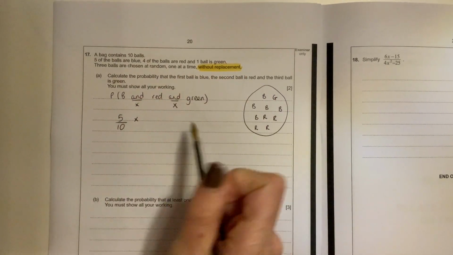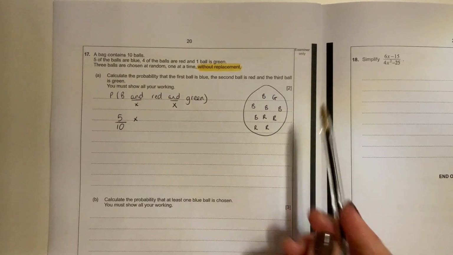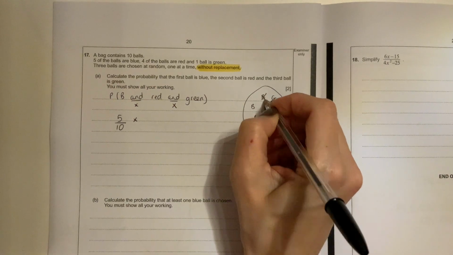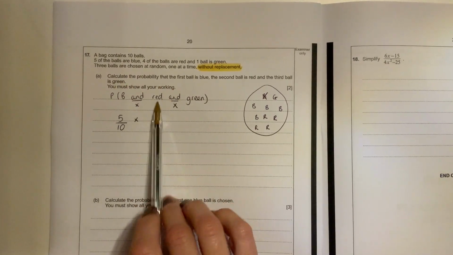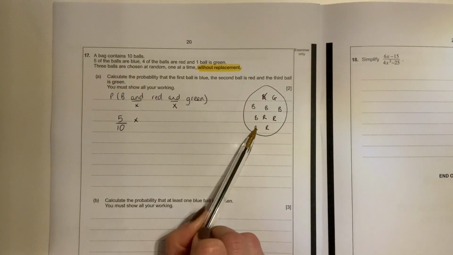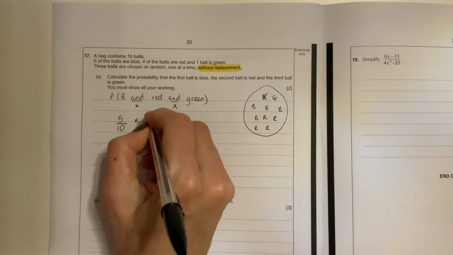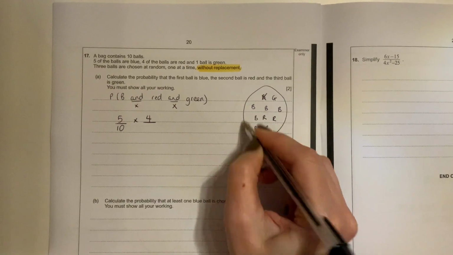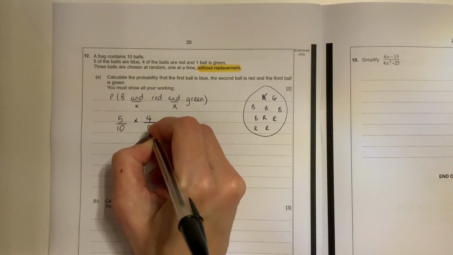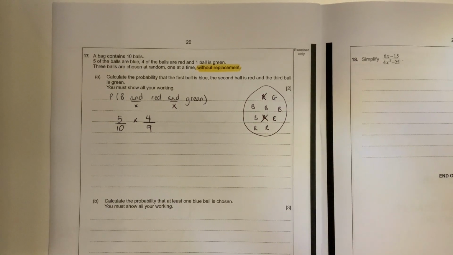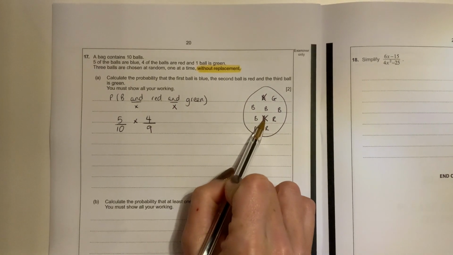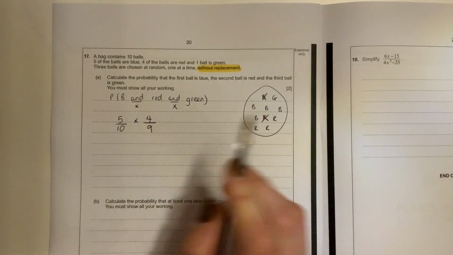Okay, so we're going to multiply. Now, this is without replacement. So what's happened now is I've taken a blue out of the bag, so a blue has disappeared. Now, what's the probability of choosing a red? Well, I've still got 1, 2, 3, 4 red balls. However, I've only got 9 balls left in the bag. I'm going to cross out the ball that I've taken out. So I've taken out a red.